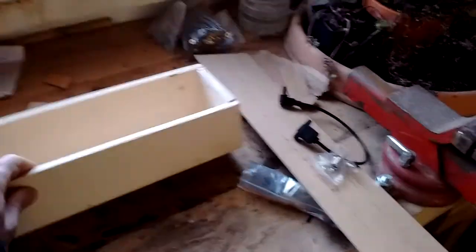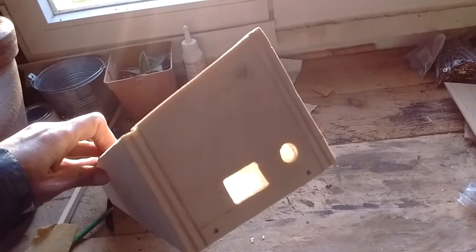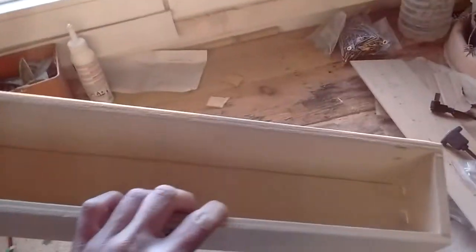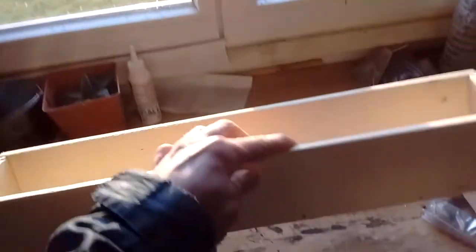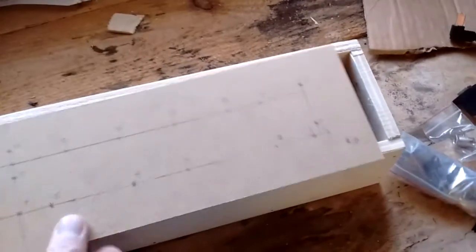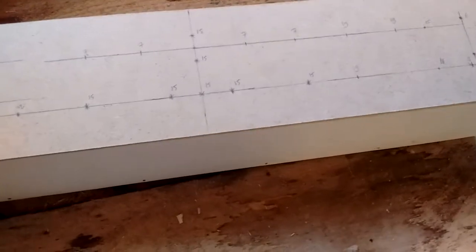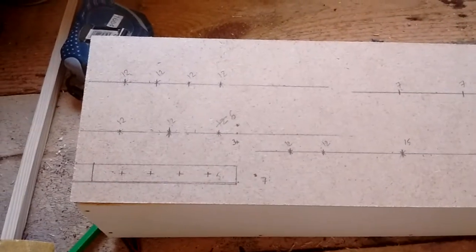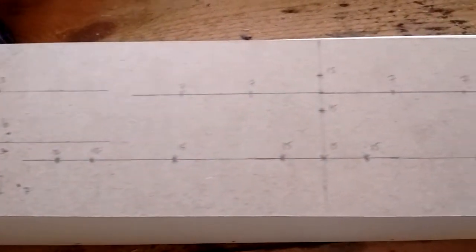So this is a picture of the box I have built with some plywood. I've cut it with a jigsaw. I used some nails and some wood glue to assemble it. And at the beginning, I planned to use this kind of panel. I don't know how you call that in English.